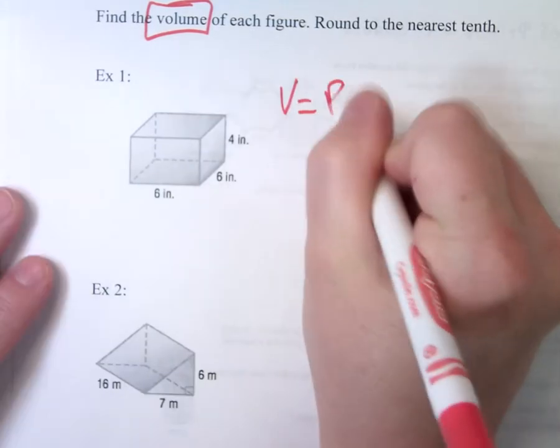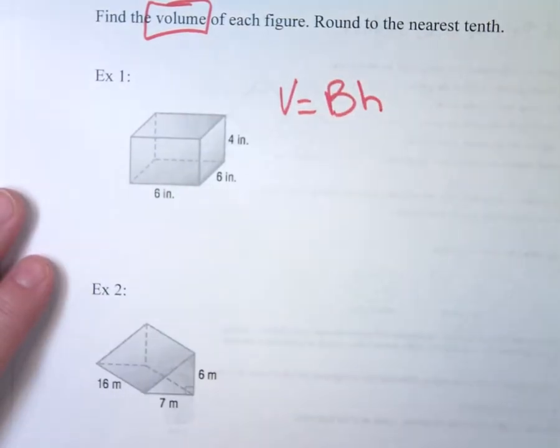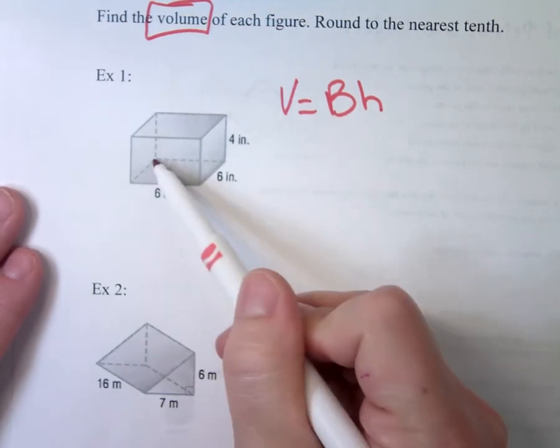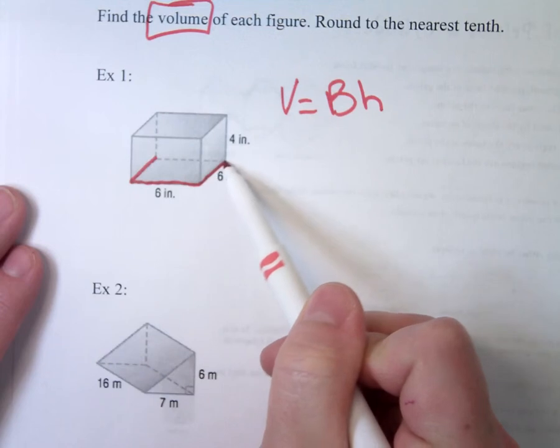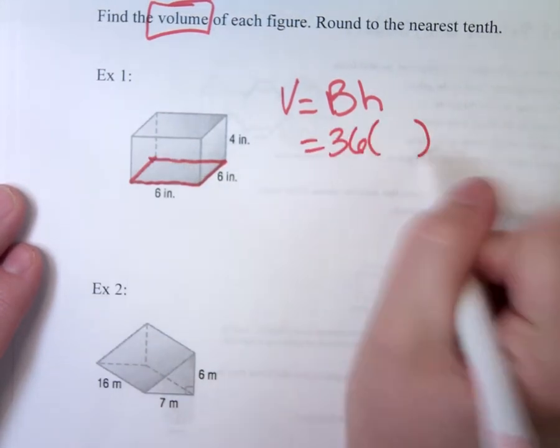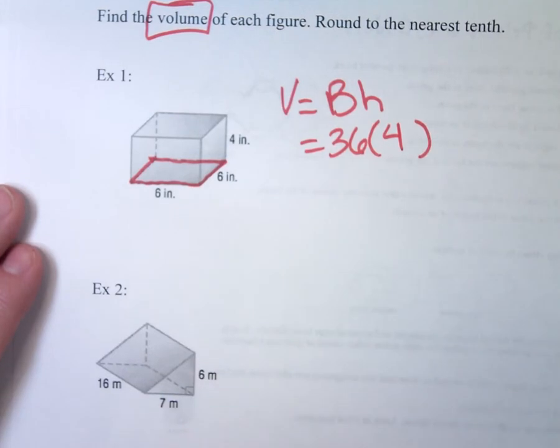I know that capital B stands for what again? The area of the base. Let's just call the bottom the base. What would the area of that base be? 36. And then how tall does the prism stand? 4. And 36 times 4 makes?